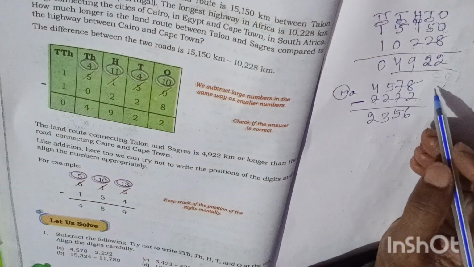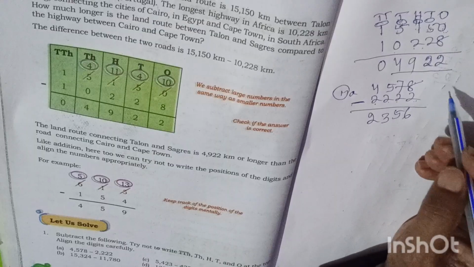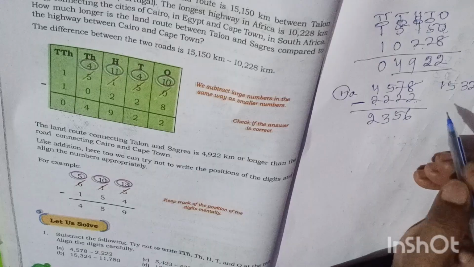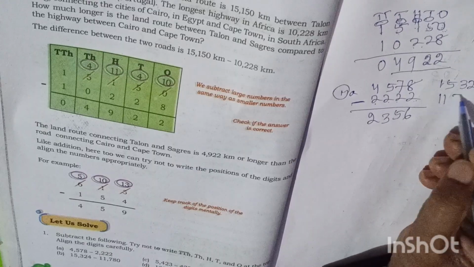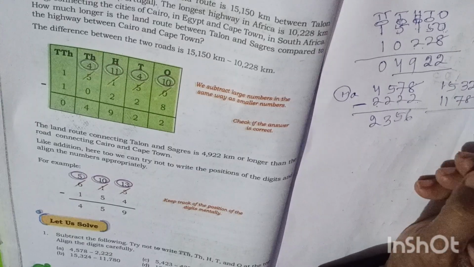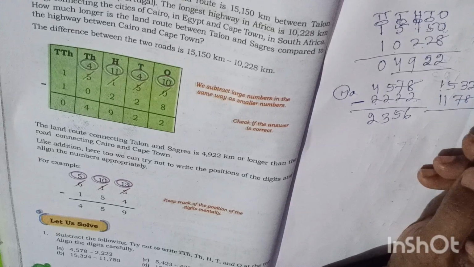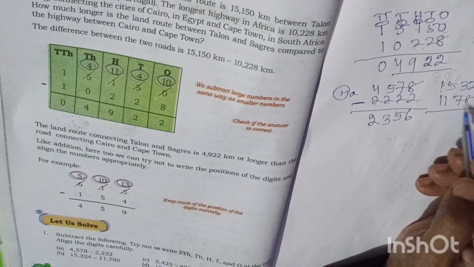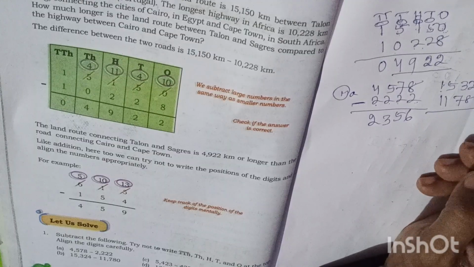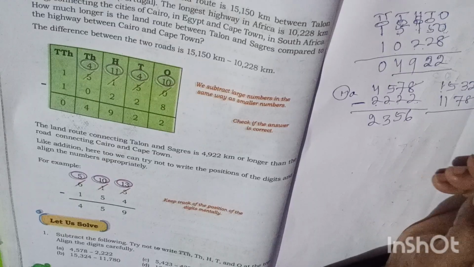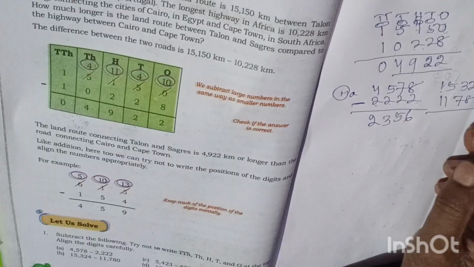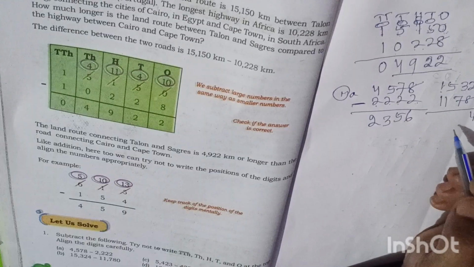Second is 15,324 minus 11,780. In this case, the larger number is 15,324, so we write it first. Then we write the smaller number, that is 11,780, then subtract those two numbers. First you subtract the 1's digit, 4 minus 0, that is the same number, 4.